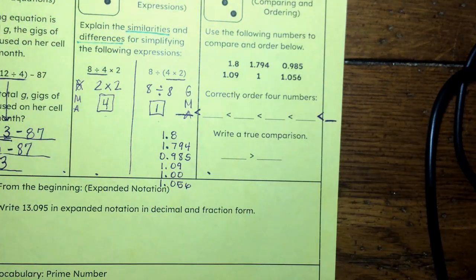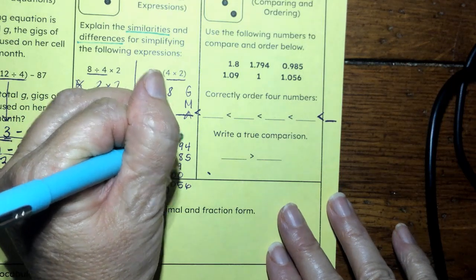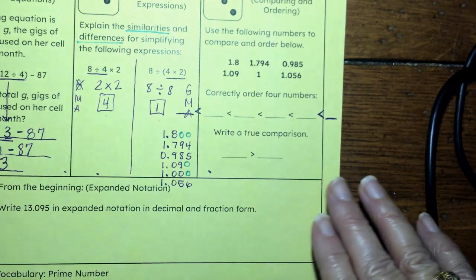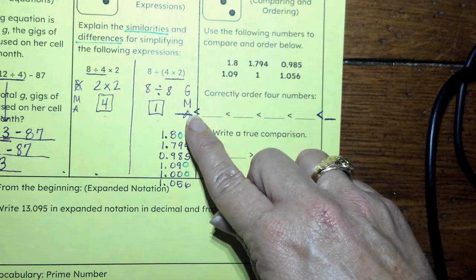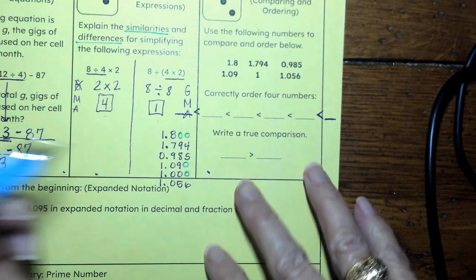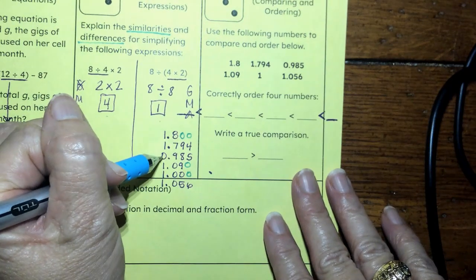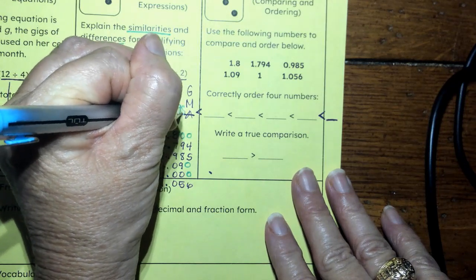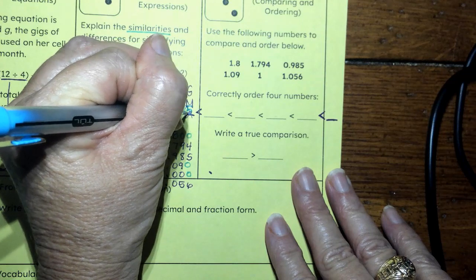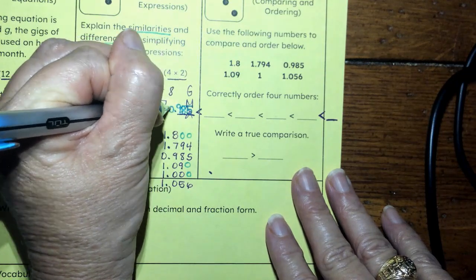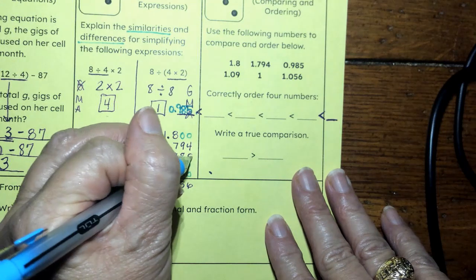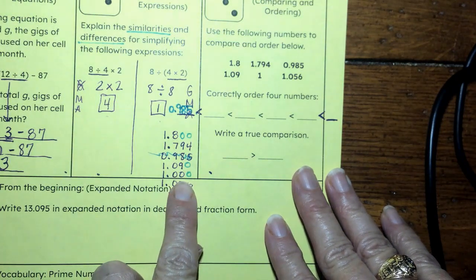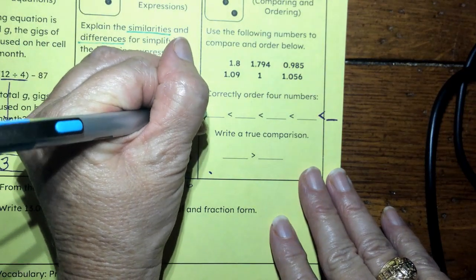So now that I have all of those numbers listed, I can go back in and fill in with zeros just to make it feel a little more balanced. And then I'm able to go ahead and start with my smallest number. So my smallest number is obviously the one that has a 0 in the ones place. So I'm going to go ahead and write that one first. So that's 985 thousandths. 985 thousandths is going to be less than, I'm going to go ahead and cross this off, then my number 1. So the number 1 will come next.